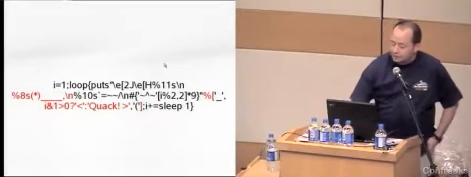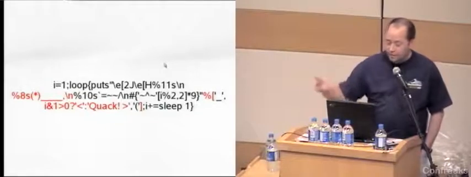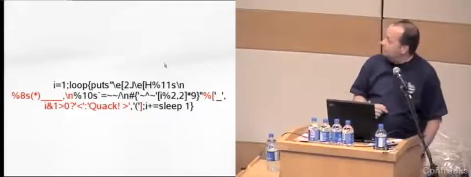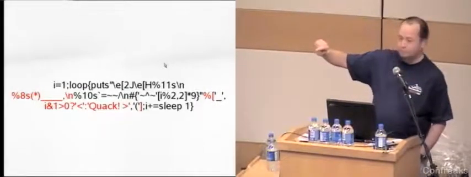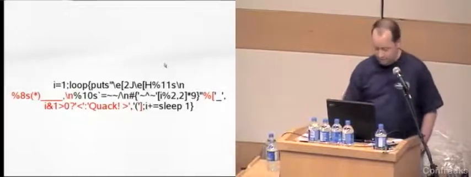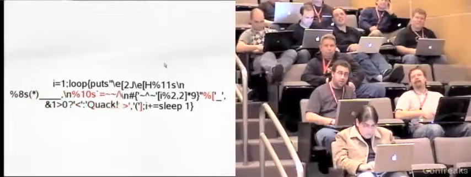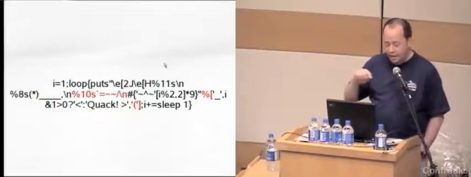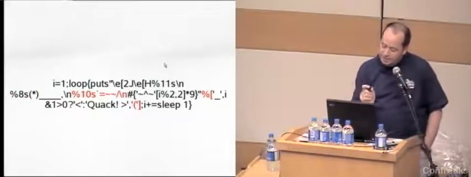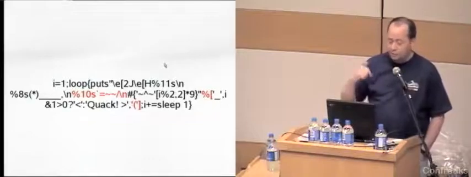And then we're going to go ahead and quack. And here's where the counter comes in, right? We're going to check to see whether we're even or odd, and then we're either going to print a closed beak or a quack and an open beak. Then we're going to hit a new line in another 10 spaces and the bottom of the duck, but we're going to precede that in those 10 spaces again.